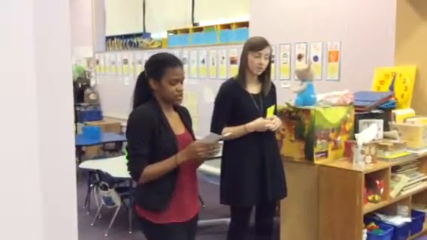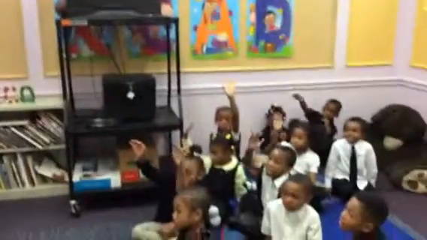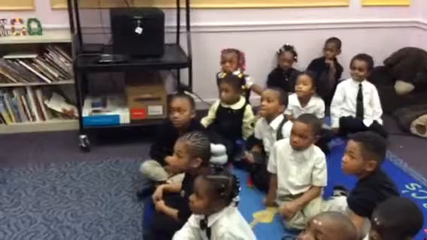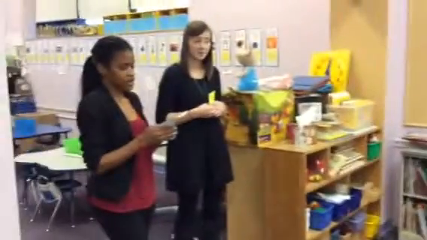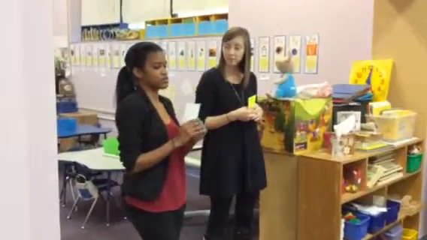So can we tell if the person is a child or an adult? It could be a child or an adult. The author didn't specify. So what could help us learn more about who is in the story?